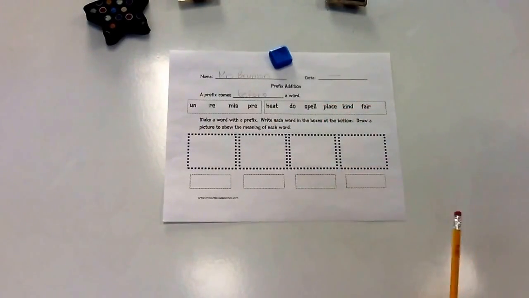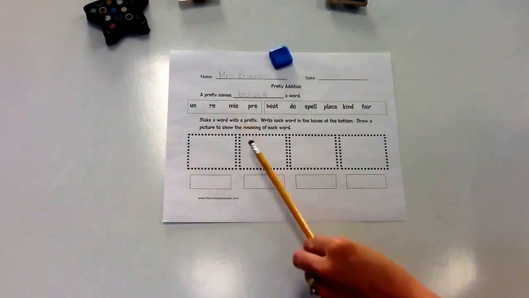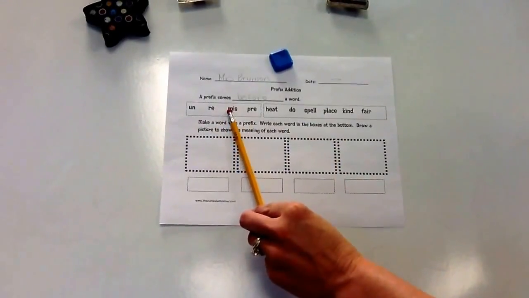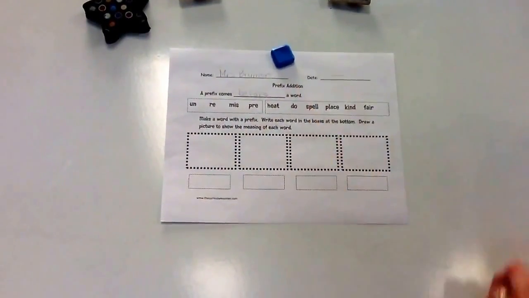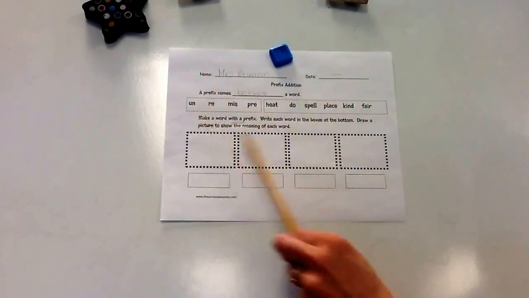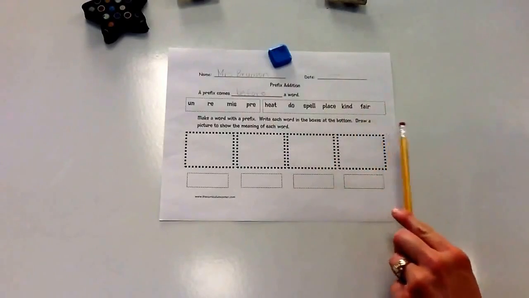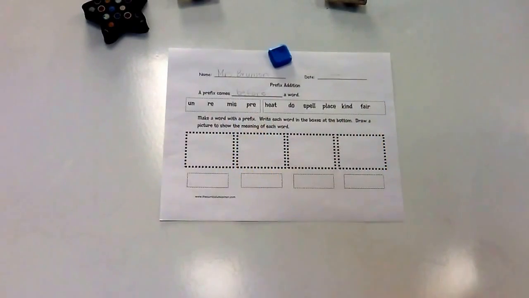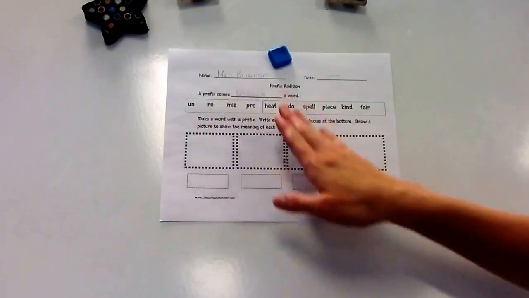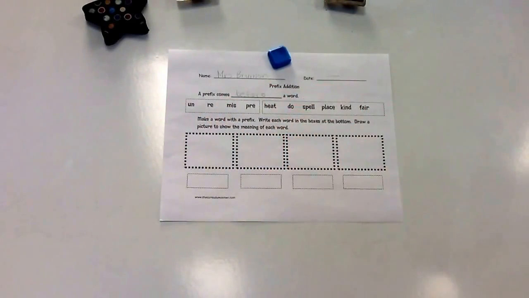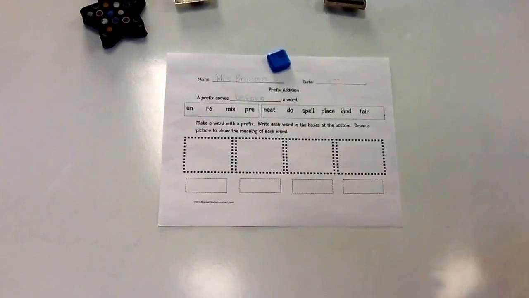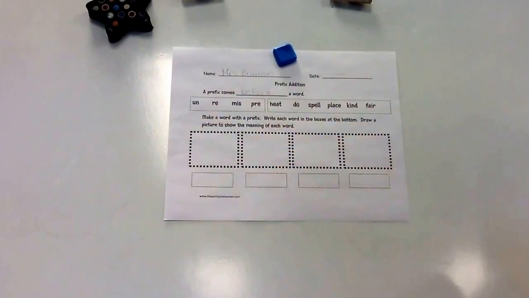What I'm going to do, the directions tell me to make a word with a prefix and a root word. I'm going to write the word that I make down in the space. Then I'm going to draw a picture to show the meaning of each word. Remember, we can use the prefix to help us with the meaning of that root word. So let's do this first one.